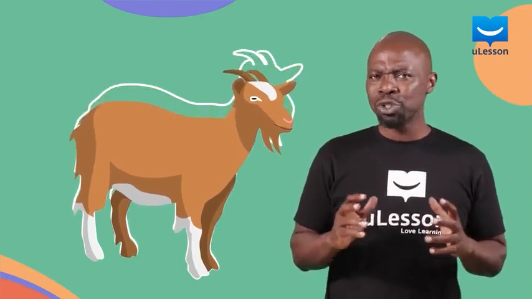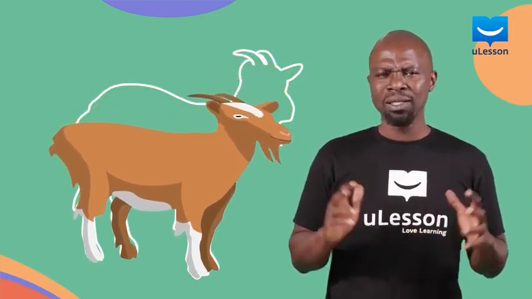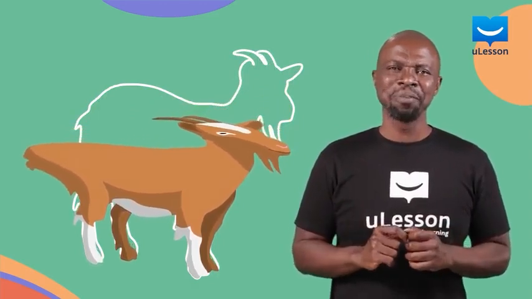Now, let's think of that goat again, but this time let's assume it has no framework. How will you manage to draw its outline? It's a funny question, isn't it? What about plants? Plants also need frameworks. They need to be able to support their leaves and their fruits and their branches.